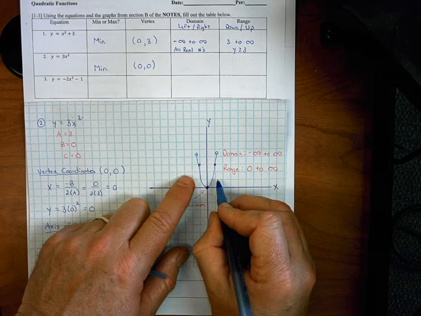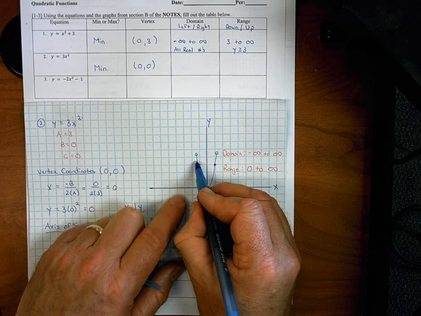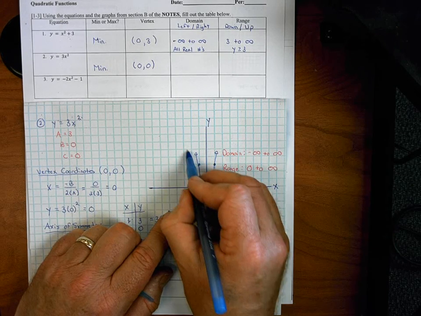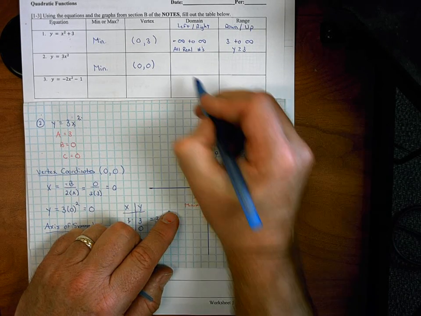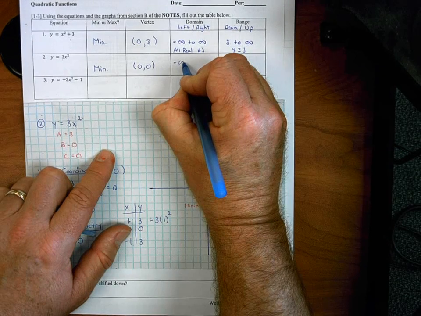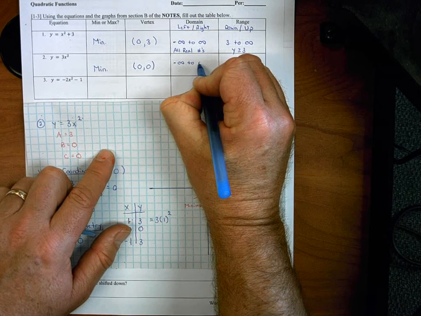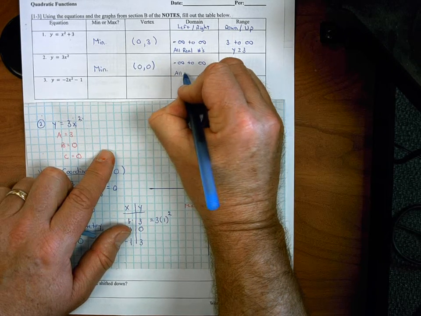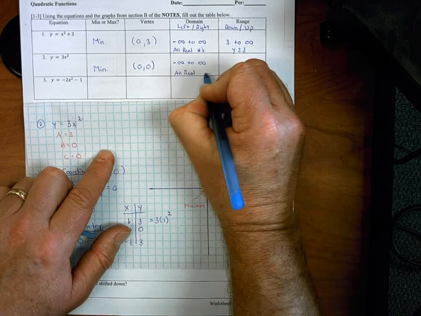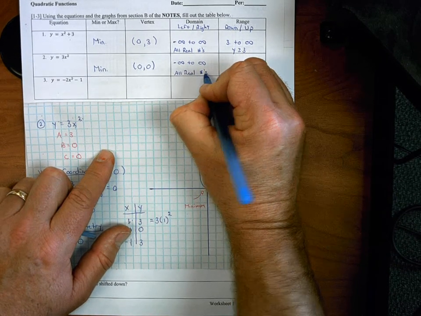Okay, what about the domain? How far does this parabola extend to the left? It extends forever. How far does it extend to the right? It keeps extending. So my domain is negative infinity to positive infinity. And remember, that means it covers all numbers. So some people would say the domain is simply all real numbers.